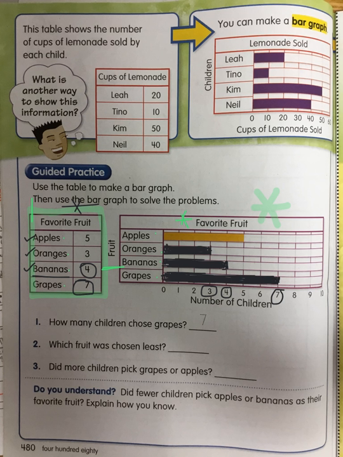Okay, now that my graph is filled in, I'm going to answer the 3 questions at the bottom. And I'm going to use this graph to help me answer them. Number 1, how many children chose grapes? Here's grapes. I follow it. It goes to 7. So I know that 7 kids chose grapes. Go ahead and trace that.